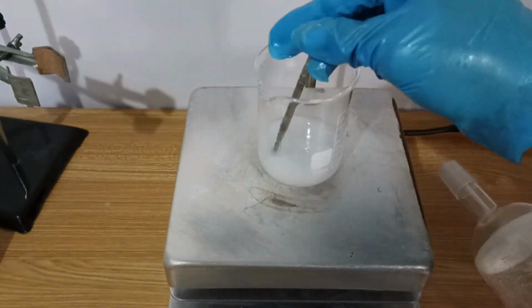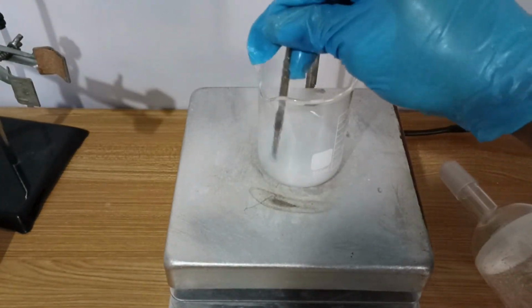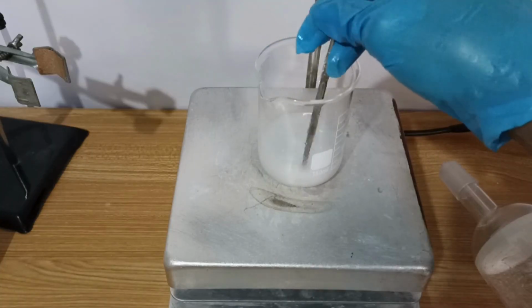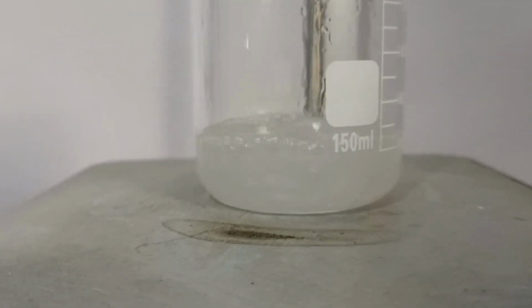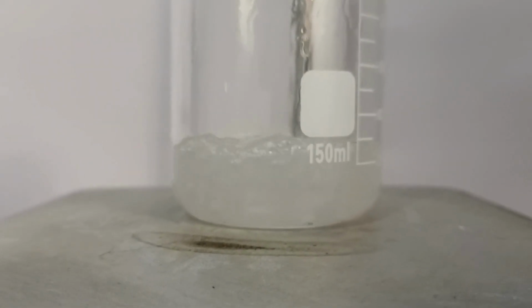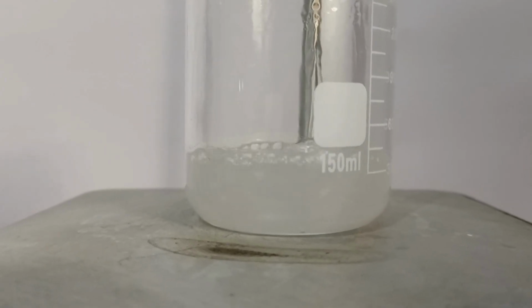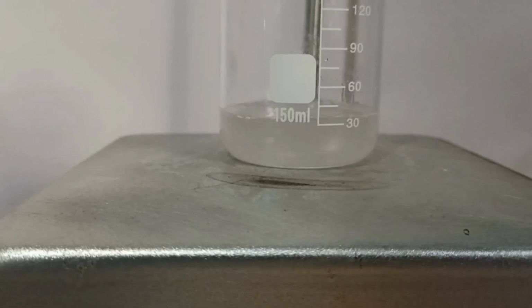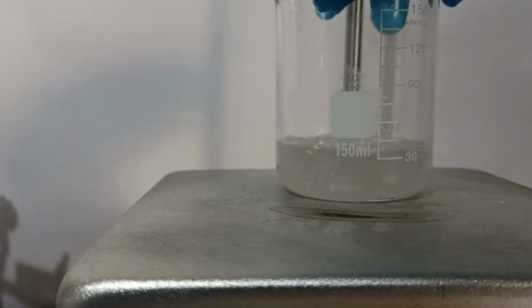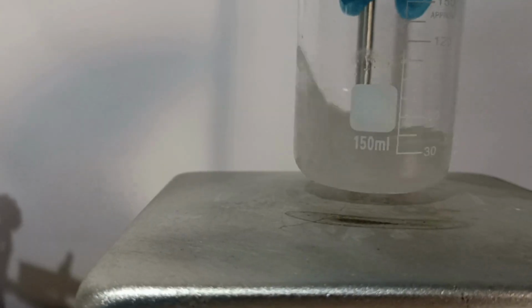The heat was turned on and a little bit more ethanol was added until we got a clear solution. Heat the ethanol until 20 to 25% of the volume has evaporated. As you can see, the purple impurity was still present.